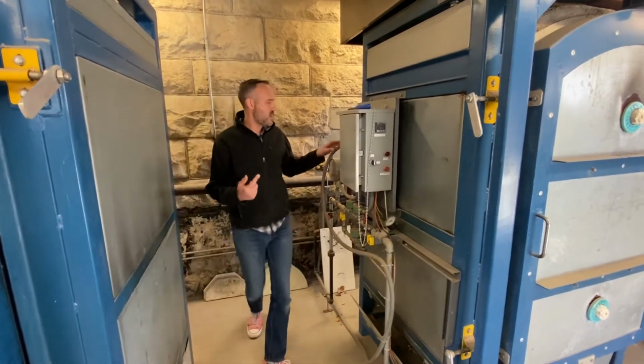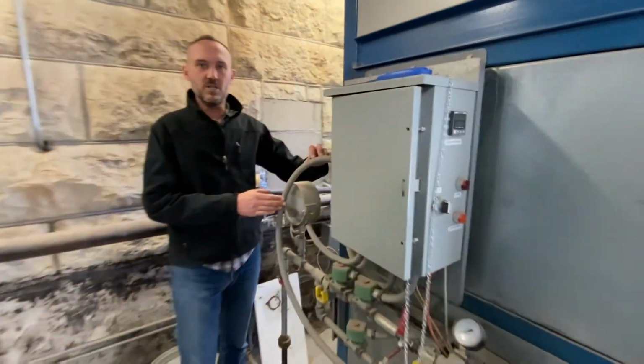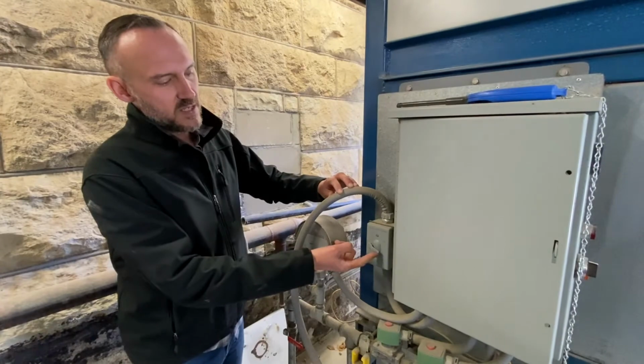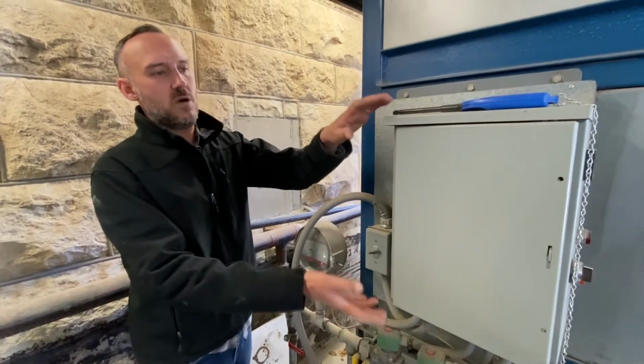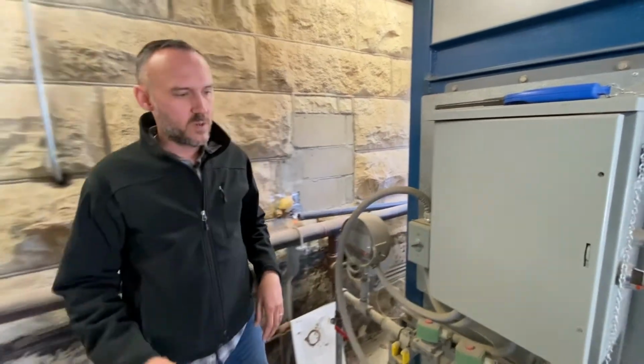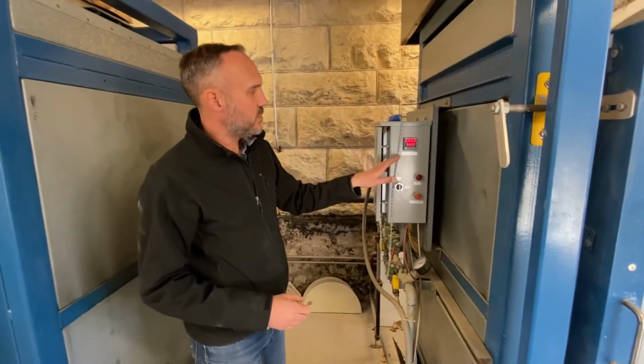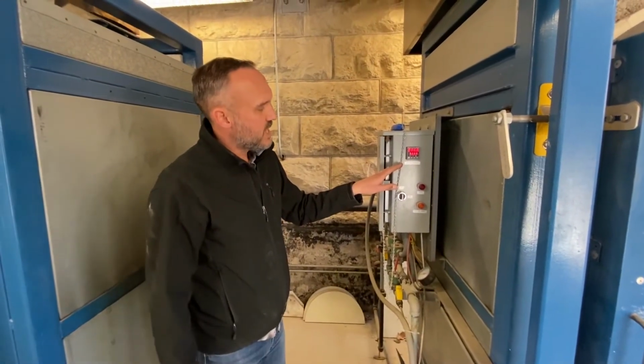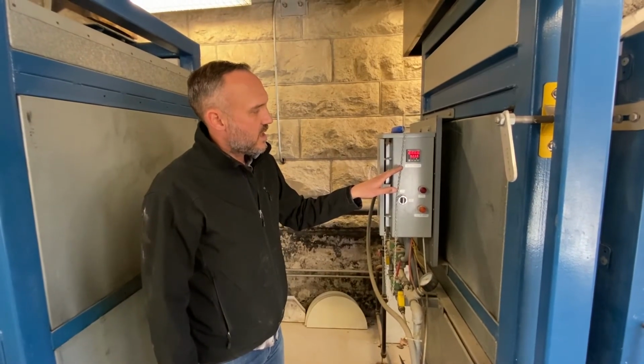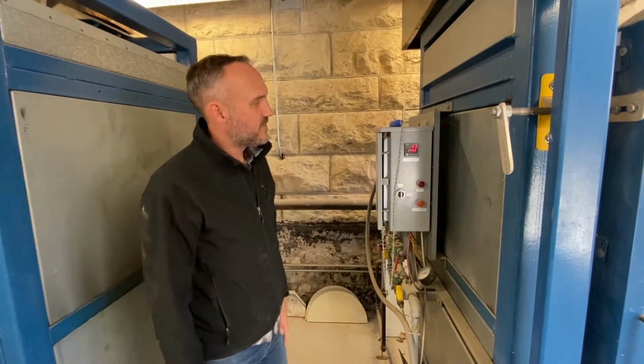So if you'll follow me, camera, this is the first step that we're going to do in lighting our kiln. This is the master power switch for our control box. We can walk around front, and then we can see that start to boot up here. And it's taking a particularly long time. There we go.